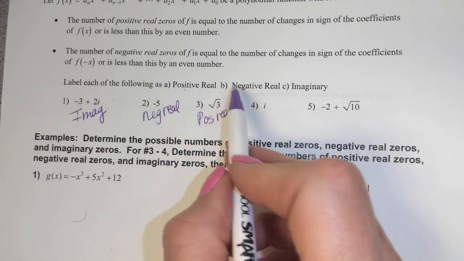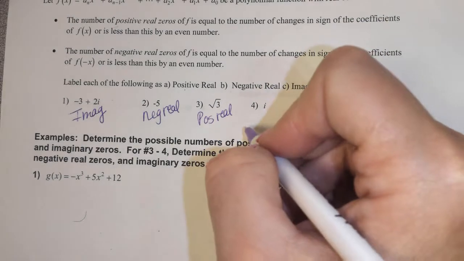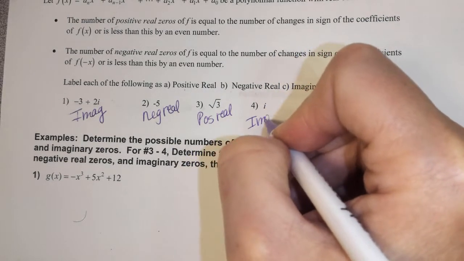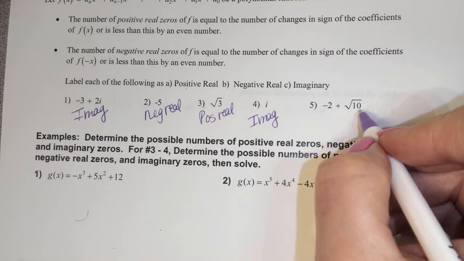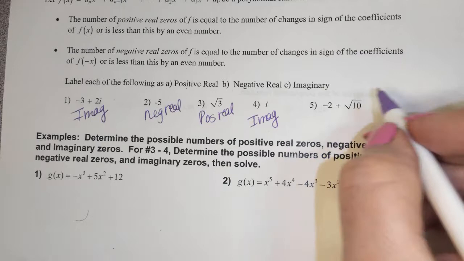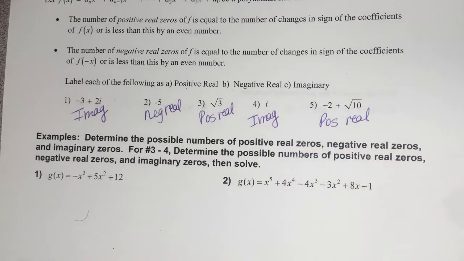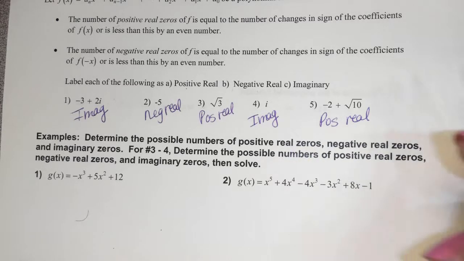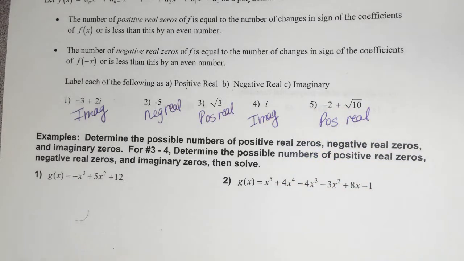These are the only choices we have to choose from. What about i? Imaginary. And negative 2 plus radical 10, what would that be? Positive real. How did you know it was a positive real and not a negative real? Yeah, square root of 10 is over 3, so if we have negative 2 plus something around 3, that's going to be positive real.